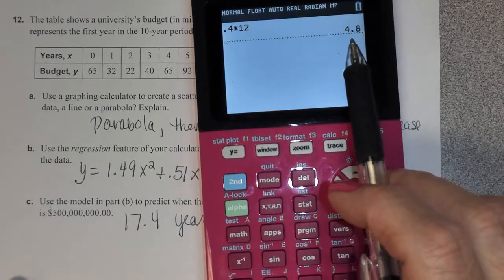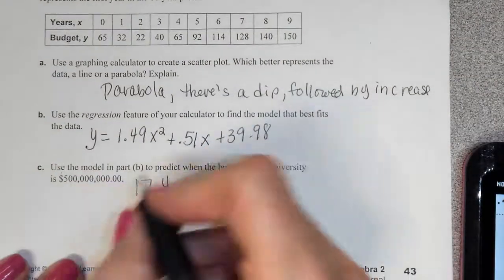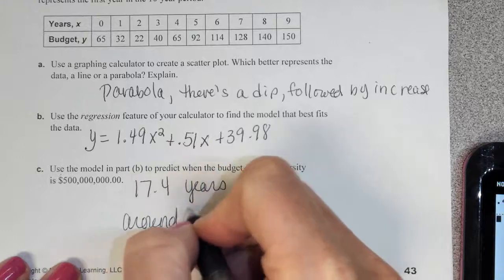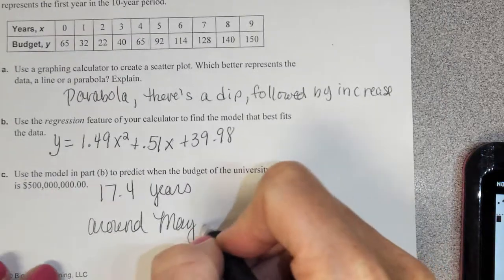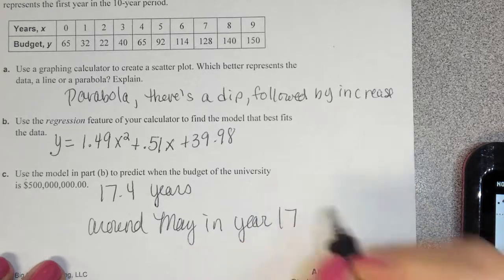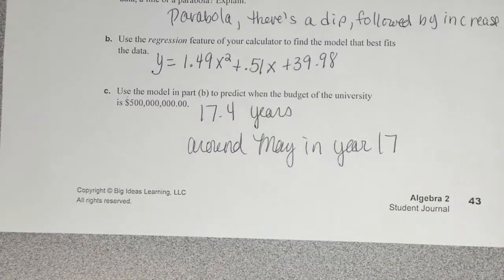So it'd be in the 5th month, so it would actually be in May. Around May in year 17. Okay? Questions? All right. Very good, guys. That was a lot.